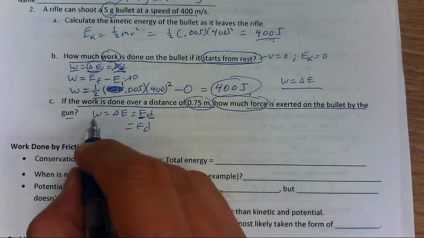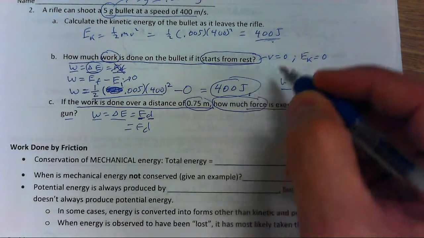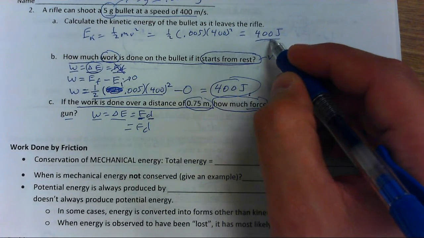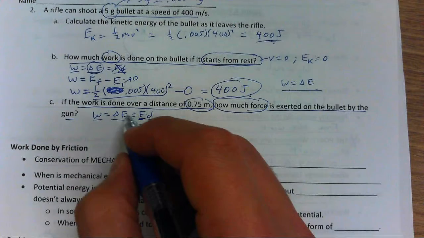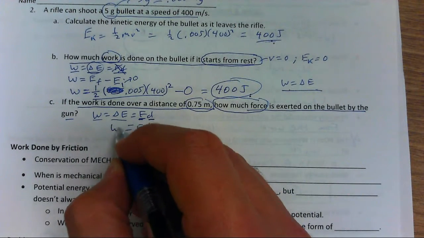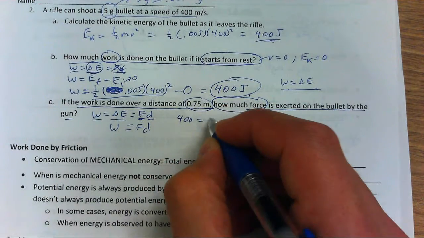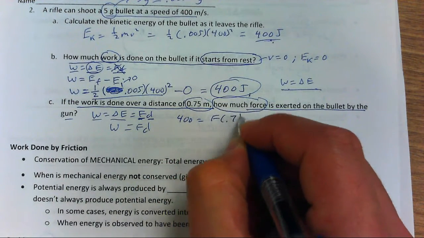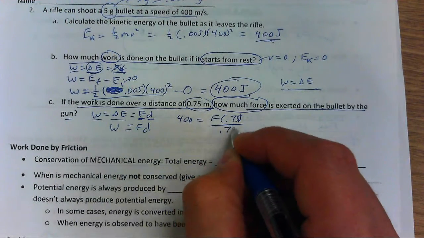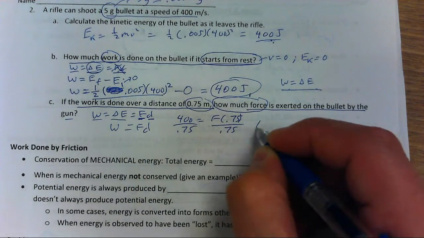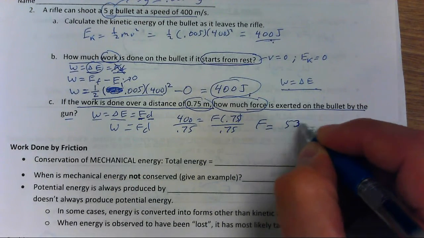And you can actually use either one of these. They're both the same in this case. We just calculated the work, and we just calculated the energy, but it's also the change in energy, because work equals the change in energy. So let's just say work equals FD, just like our old school equation. So 400 is the work, equals force, times the distance of 0.75. Divide both sides by 0.75, and you get a force of 533 newtons.